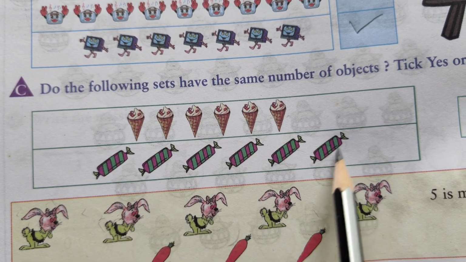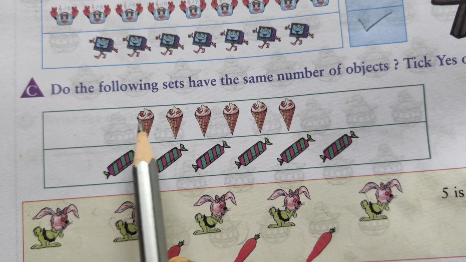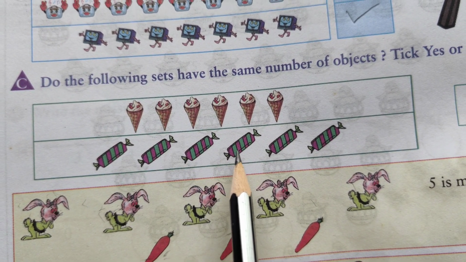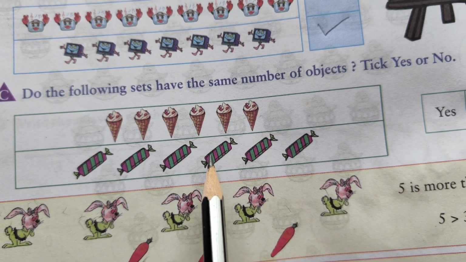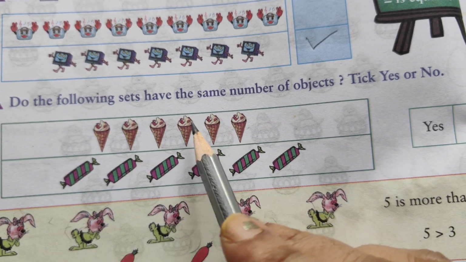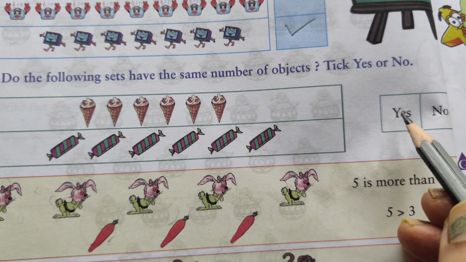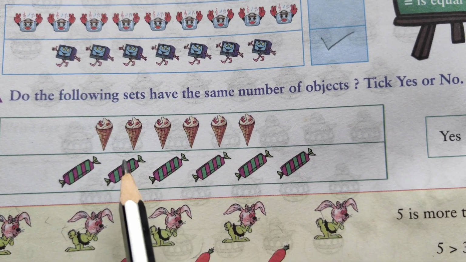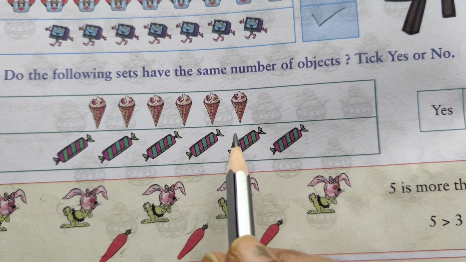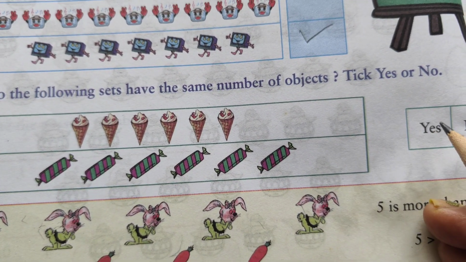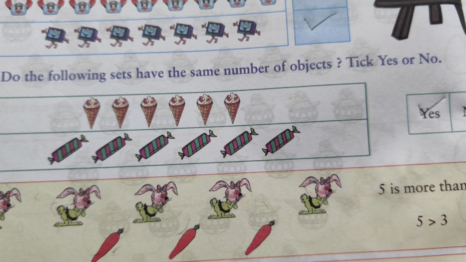They look more, but they are equal in numbers, size. So, should I tick yes or no? They have the same number of objects, so let me tick yes.